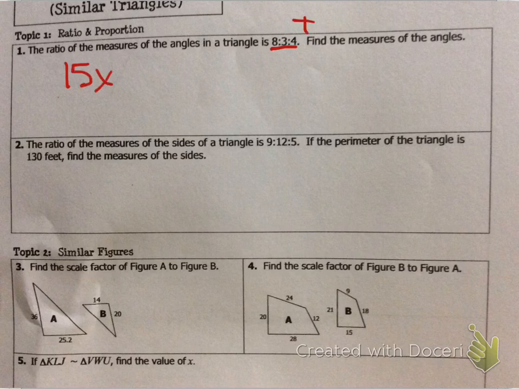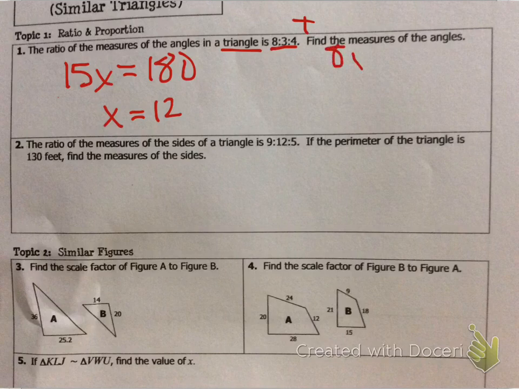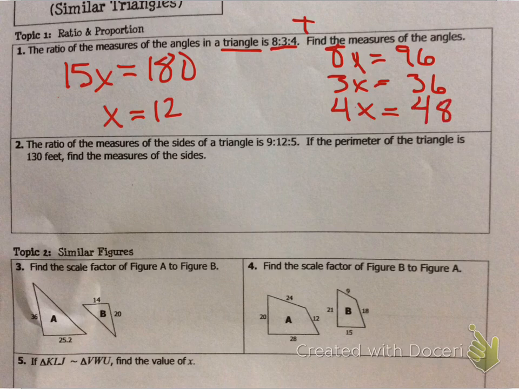And then what do we know? We know triangles add up to 180, so I would set 15x equal to 180, divide, and x is equal to 12. Now, keep in mind you're not done there because you need to tell me 8x times 12 is 96, 3x times 12 is 36, and 4x times 12 is 48. So you need to make sure you show me all those, like if it says find the measures of the angles, and so on and so forth.